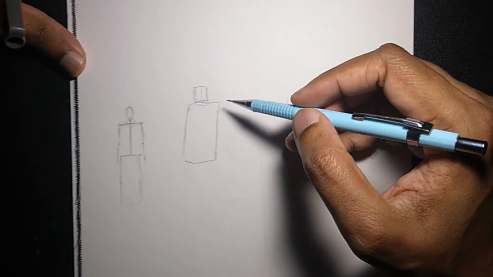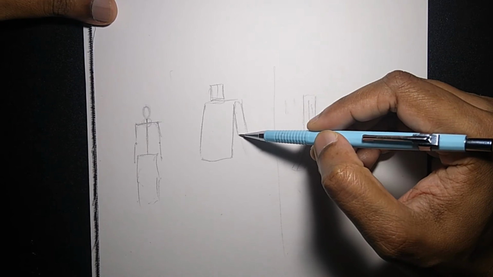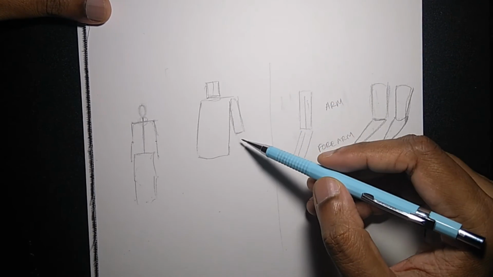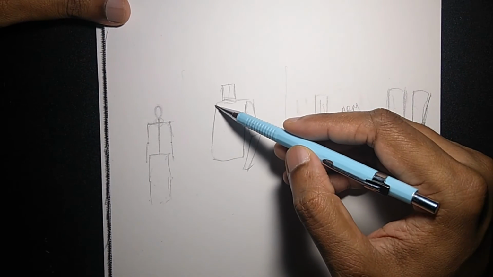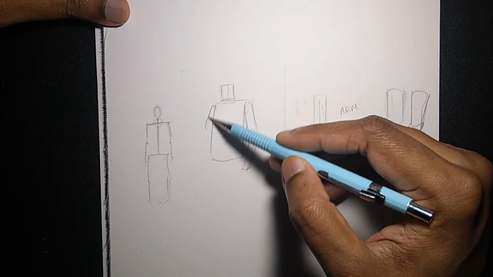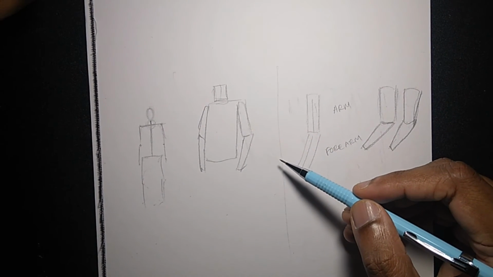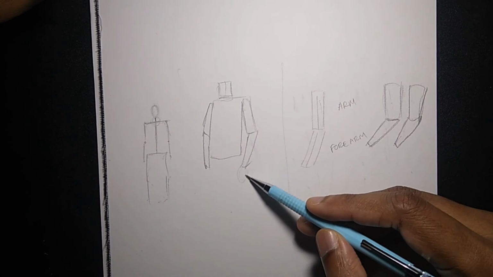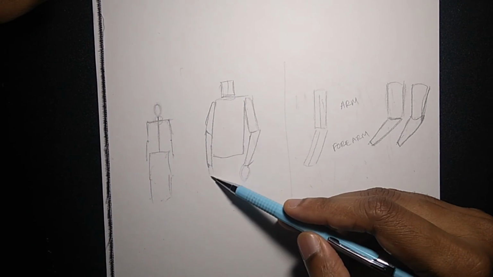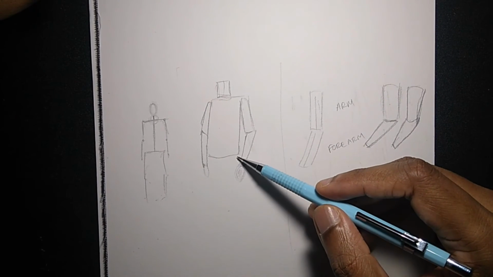So we're going to go back here, and again, same thing. We're not looking at proportions yet, so just draw arm, forearm, arm, forearm, to give you a little bit of an idea where the hand should land.